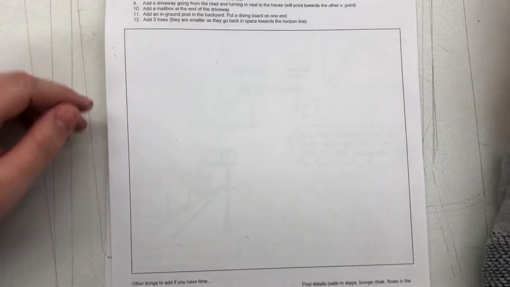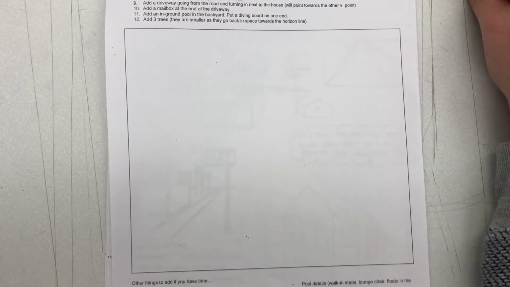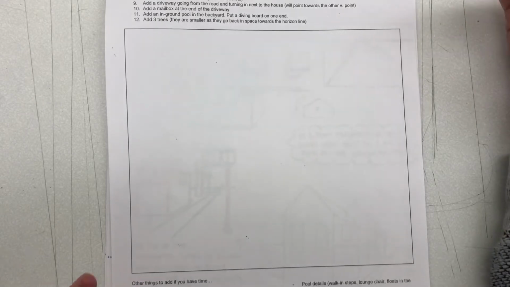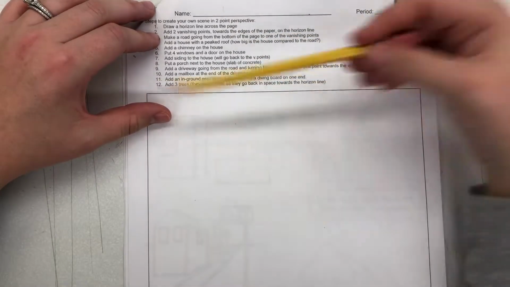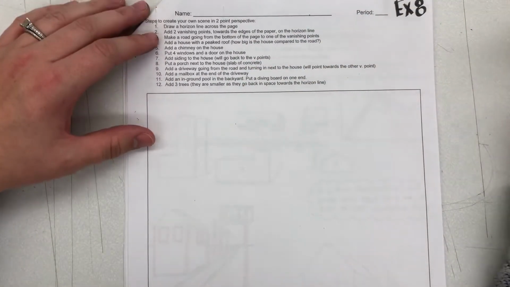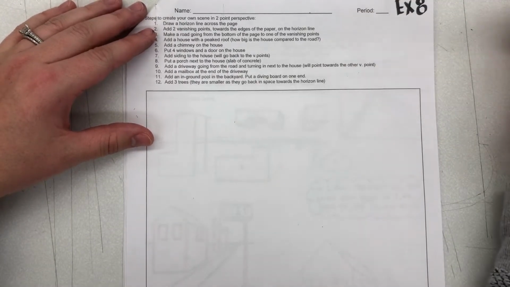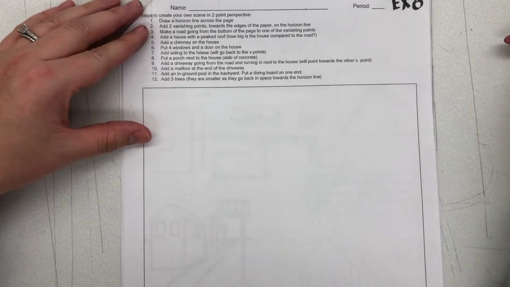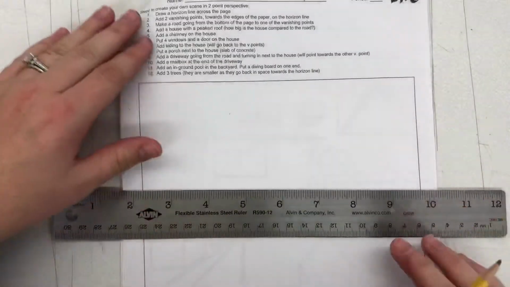All right, last exercise, exercise 8. This is kind of like starting from scratch, blank slate. Can you create a scene in 2-point perspective? So I have some steps up here of how I want you to start out this drawing. There's a lot of creative freedom you have in this, so you could really fancy it up and do whatever you want to do to it, but just get the basics in there.